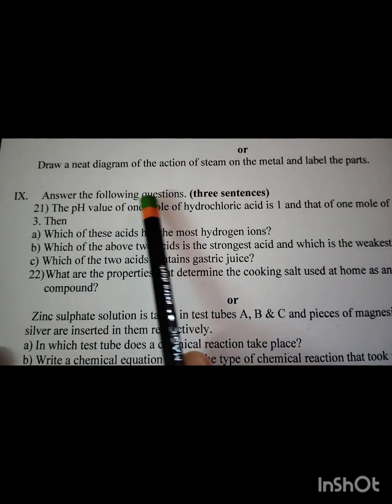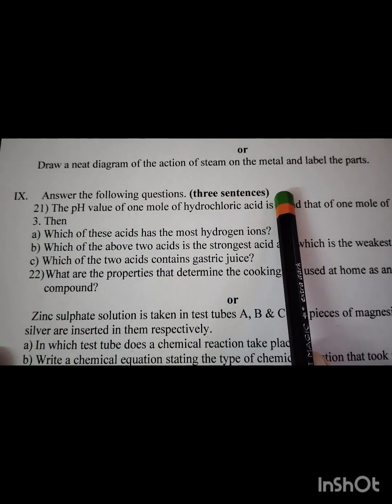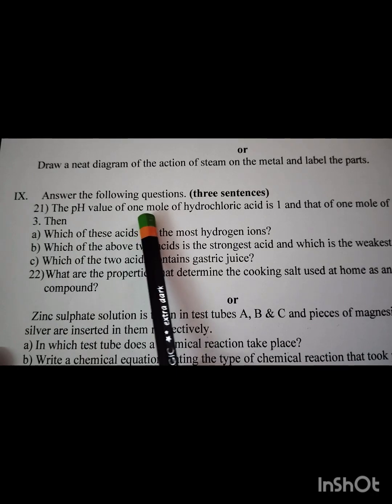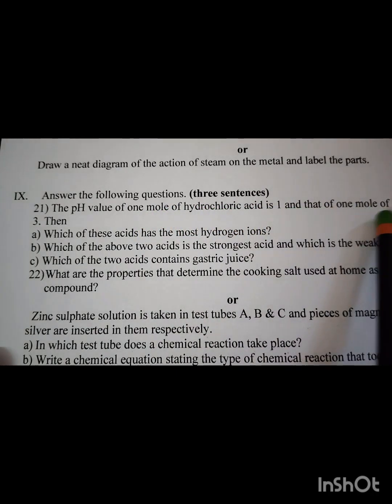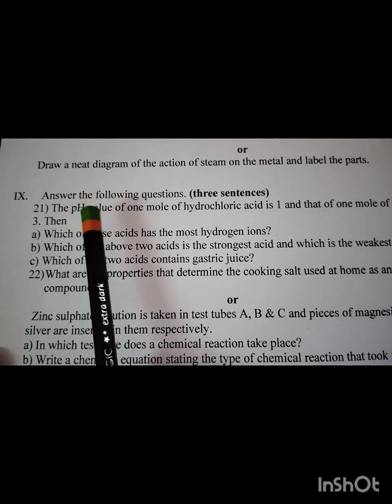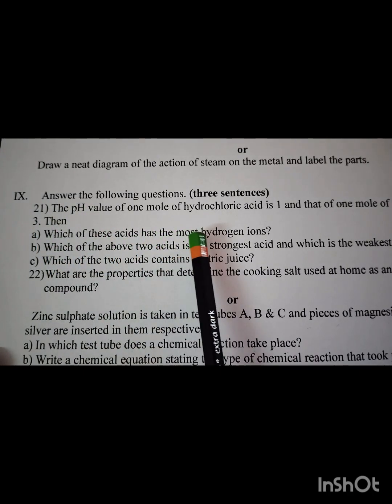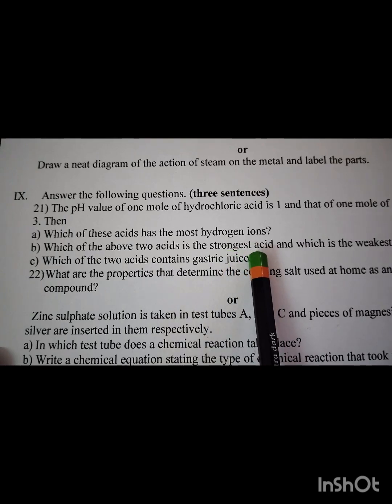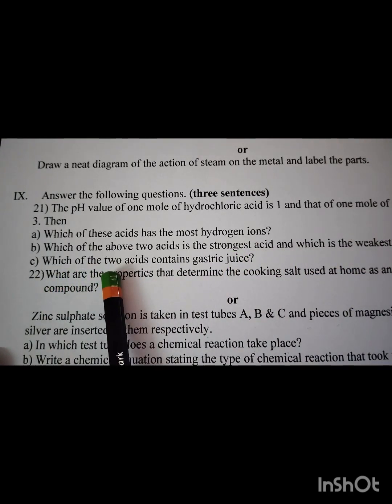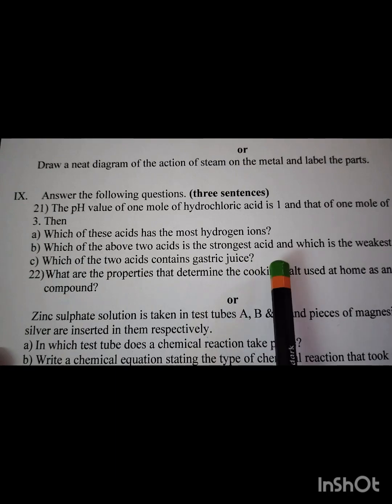Ninth main, answer the following questions in 3 sentences. The pH value of 1 mole of hydrochloric acid is 1, that of 1 mole of acetic acid is 3. Then, which of these acids has the most hydrogen ions? Which of the above two acids is the strongest acid and which is the weakest acid? And which of the two acids does gastric juice contain?